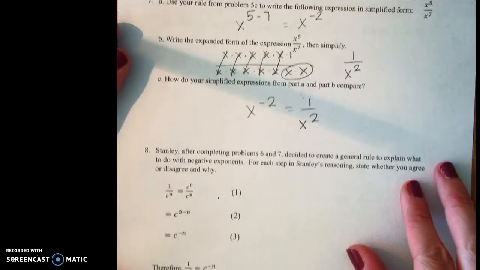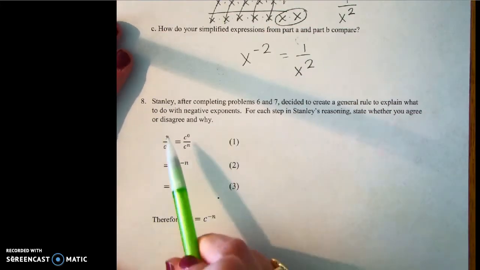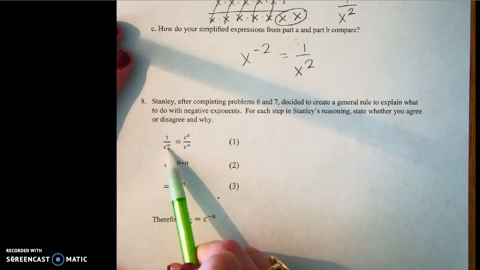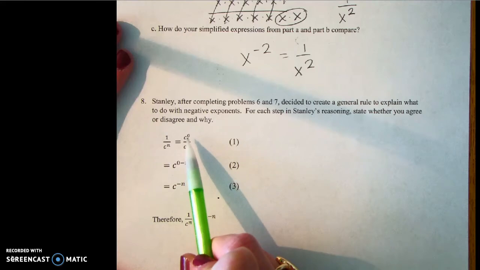Stanley created this general rule, 1 over c to the n power. 1 would be c to the 0 power. Okay, I agree with that.